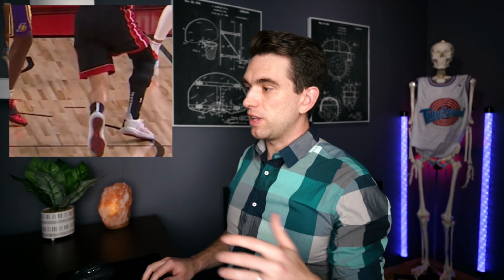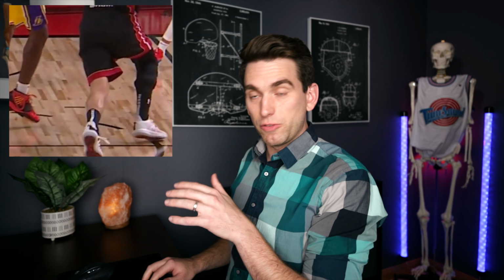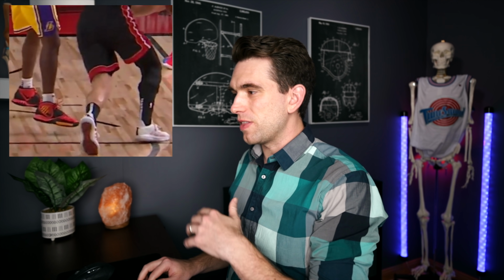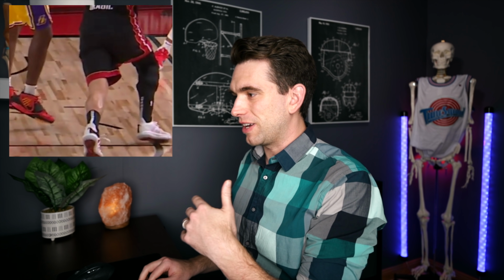Dragic is driving into the lane, going up against Rondo, and keep an eye here, basically as he comes backward and pushes off of his left foot at this point, that's when this injury would have occurred. If we continue the rest of the sequence here, people saw this little bit of rippling in his calf when he pushed off here, and so there was fear about an Achilles rupture.